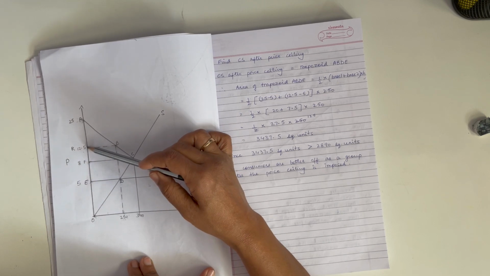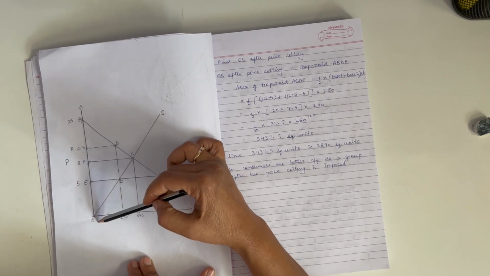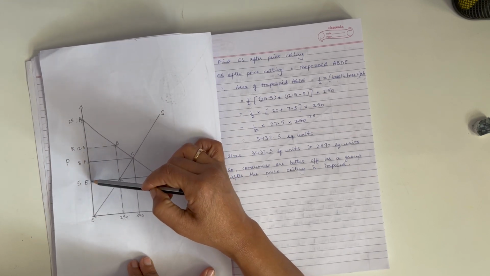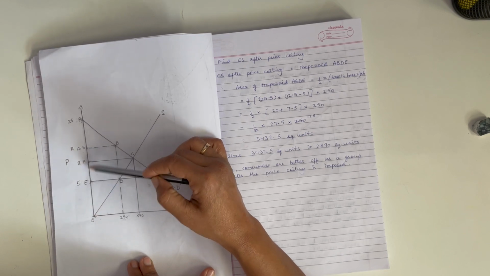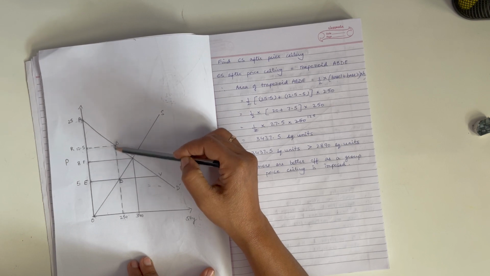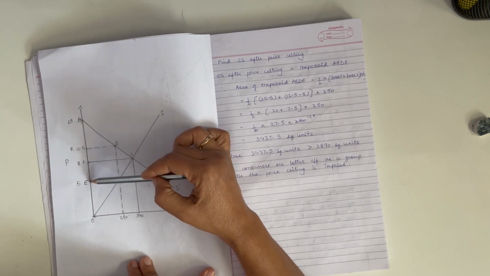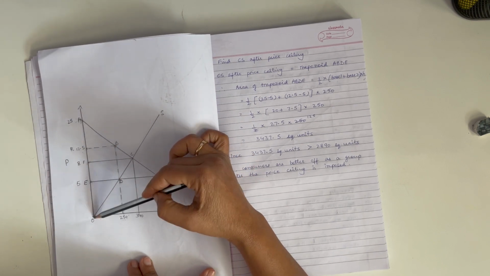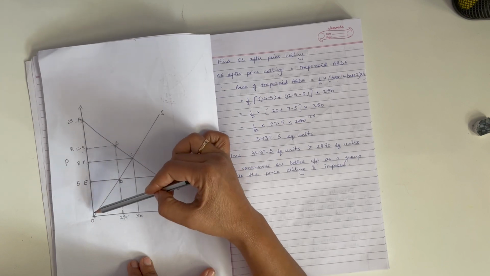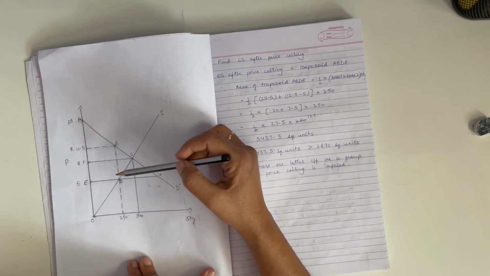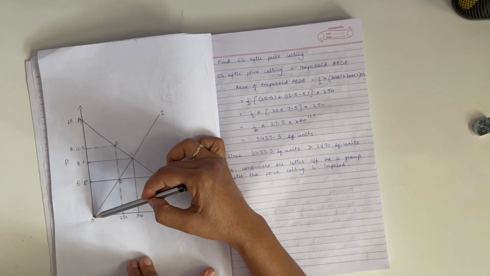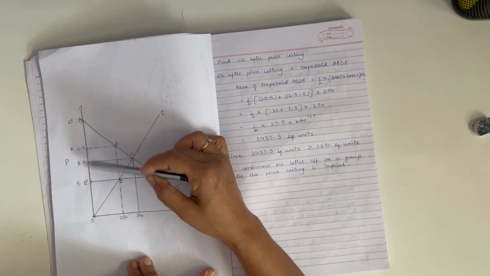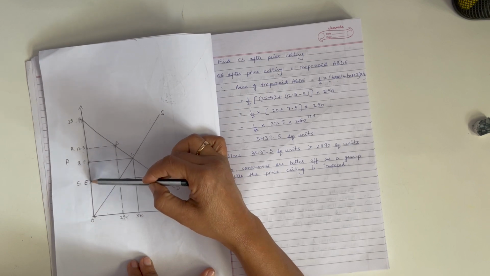OR is nothing but 12.5 and OE is nothing but 5. So subtracting the two, I get this second base. So the first base is AE, which I get by subtracting 25 minus 5, and the second base is BD, which I get by subtracting 12.5 minus 5.